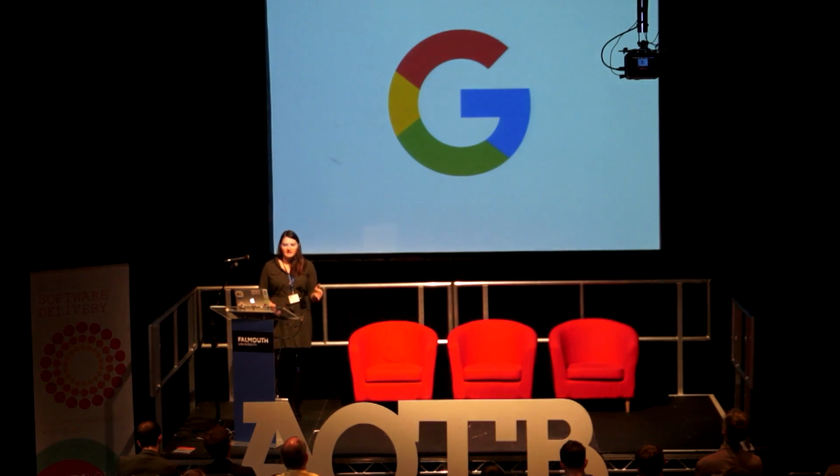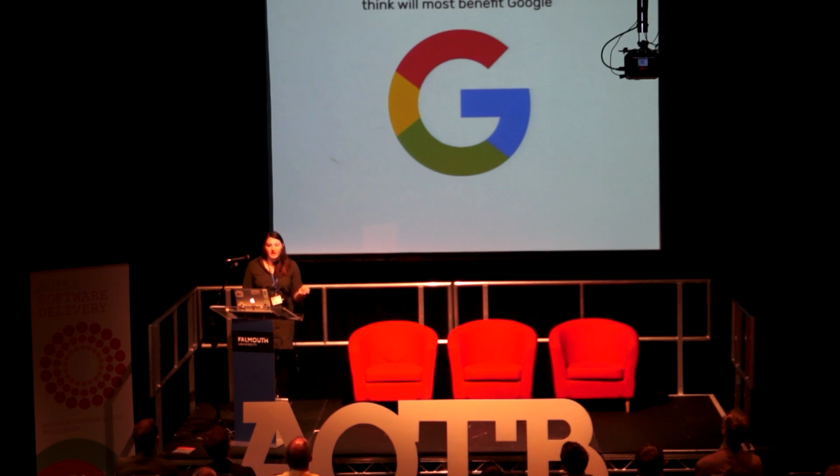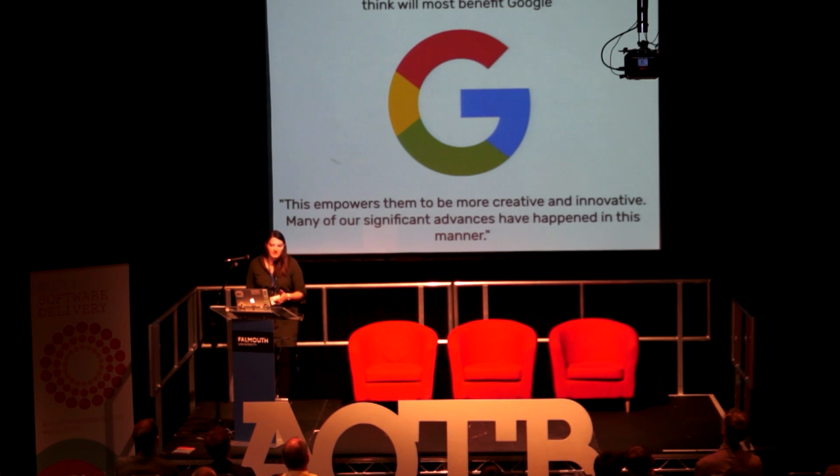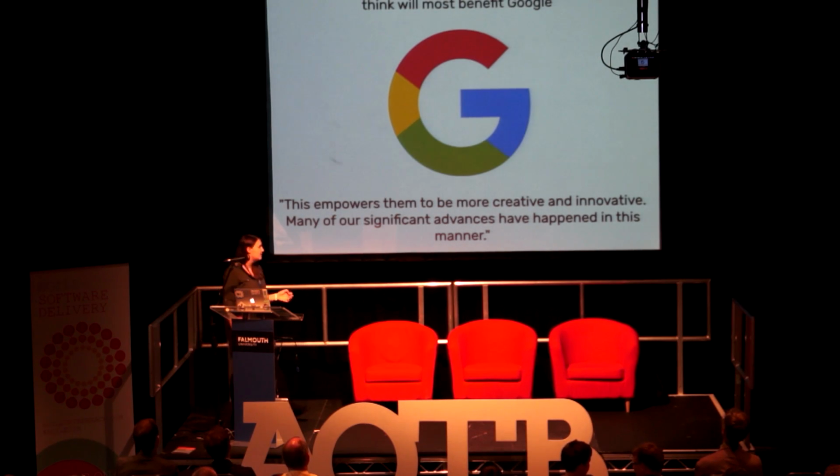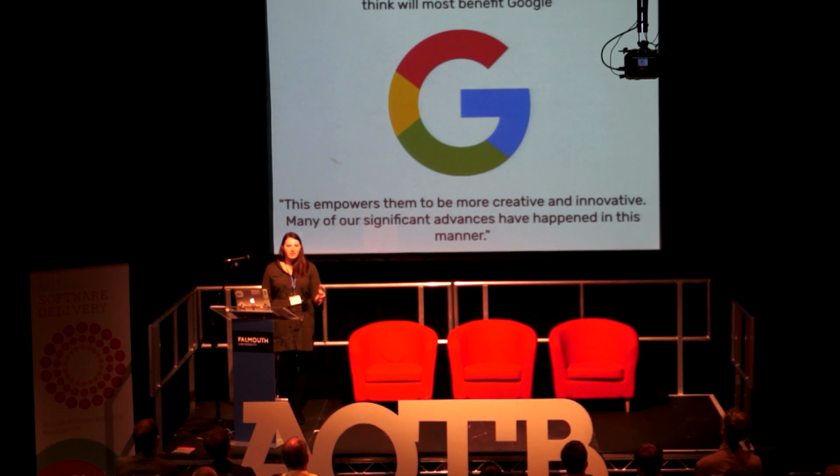Now, Google is the obvious place to start when talking about 10% time, as you'll probably know, they had their 20% time. Now, if you believe some reports, that no longer exists, but I'll talk about that a little bit later on. 20% time equates to about 1 day a week spent doing something different. And Larry Page and Sergey Brin said back in 2004, "We encourage our employees, in addition to their regular projects, to spend 20% of their time working on what they think will most benefit Google. This empowers them to be more creative and innovative. Many of our significant advances have happened in this manner." And the significant advances are supposedly things like Gmail, Google News, and AdSense. These are things that have come out of Google's 20% time. Not really a bad track record.